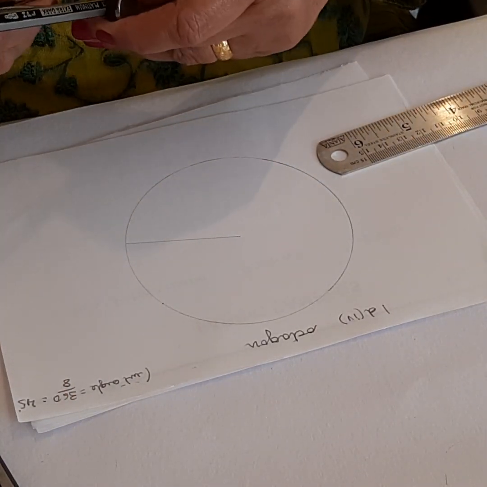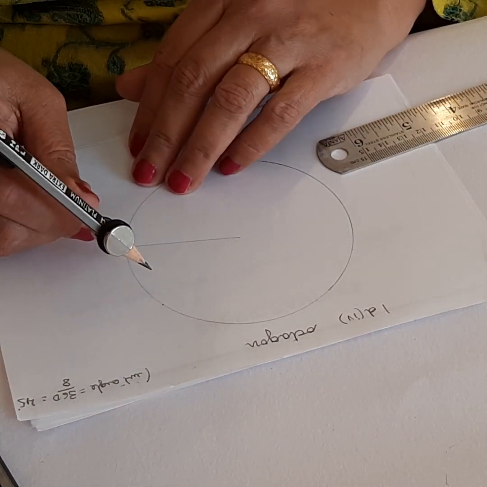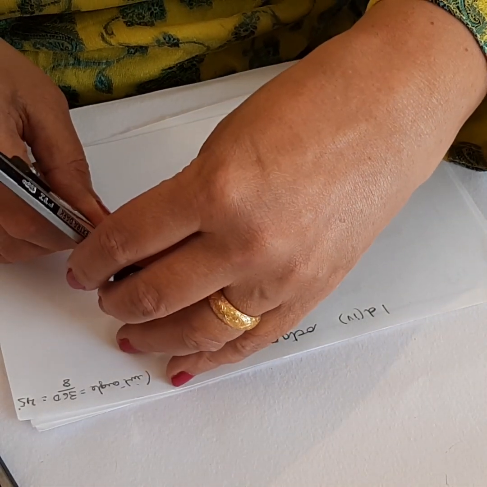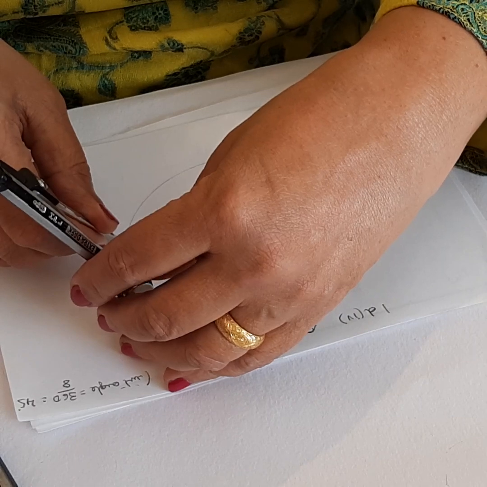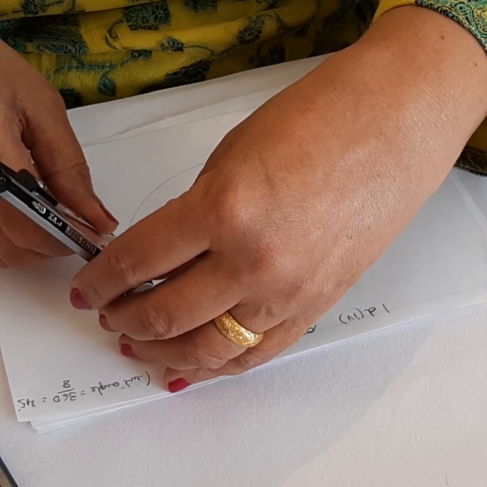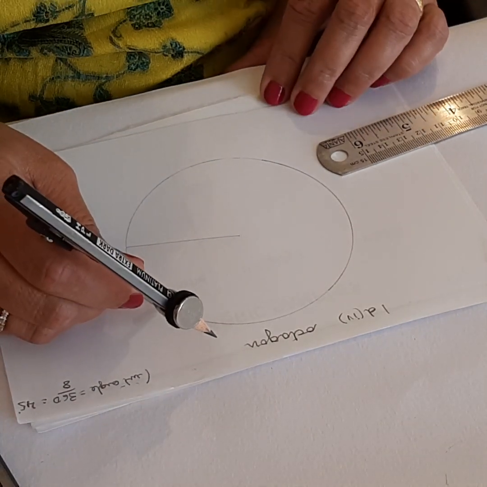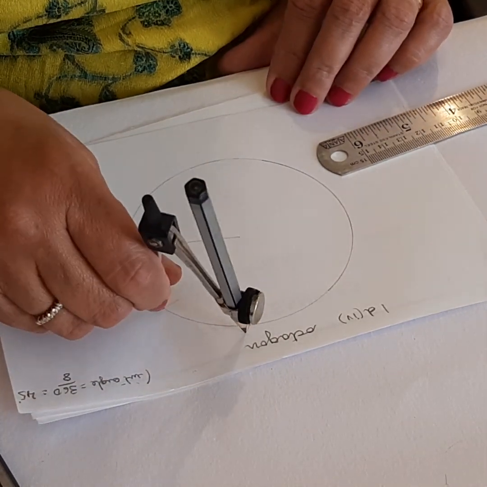And now we'll have to measure this arc that is formed with the 45 degrees. Okay, I measured it. Now I'm going to go all around.